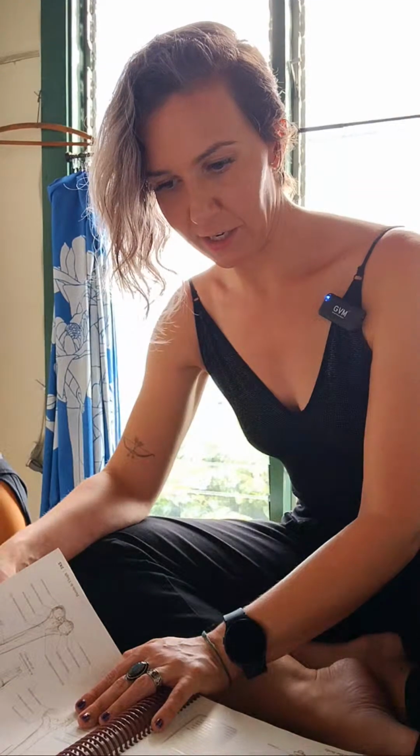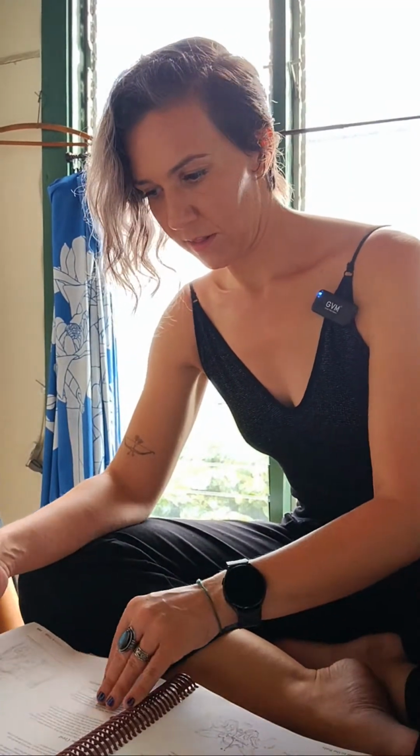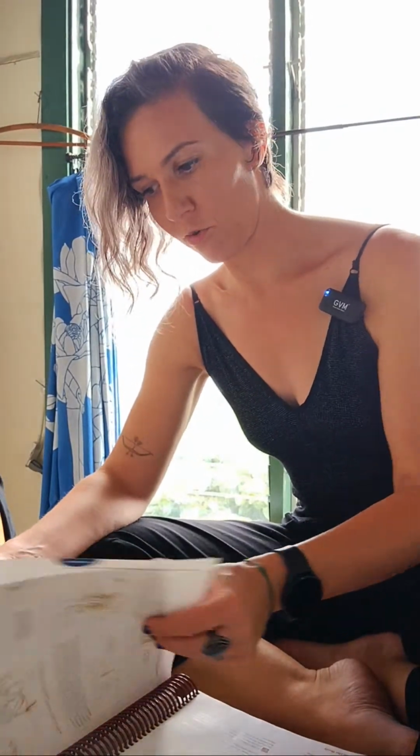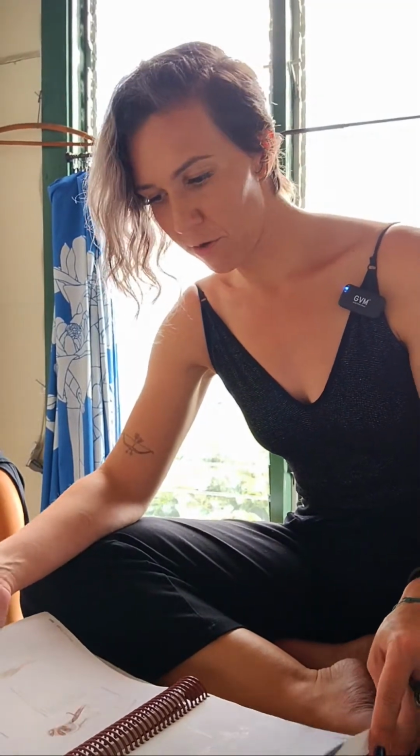There are a lot of really fine muscles. We're nowhere near having to actually memorize the full set of all the muscles that exist in the body, especially at this course level.